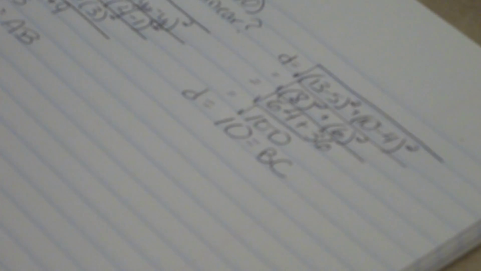Now I need to see, so this was our distance of AB, and this was our distance of BC. Now, according to the collinearity rule, AB plus BC is supposed to be AC. So that means that 5 plus 10 is supposed to give us 15. So let's see if we do in fact get 15 for the distance between A and C.